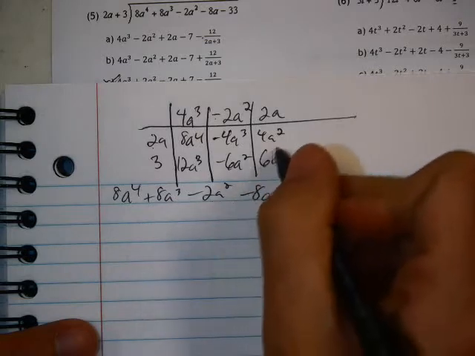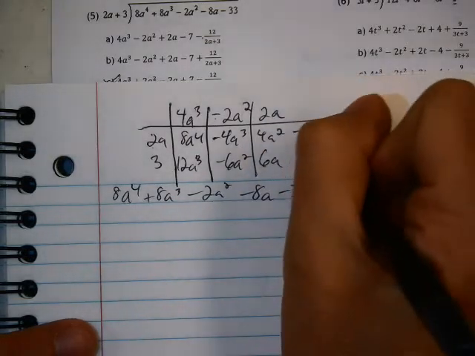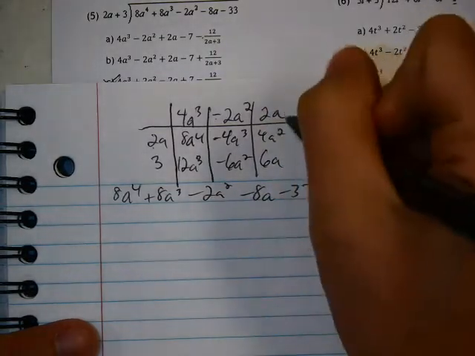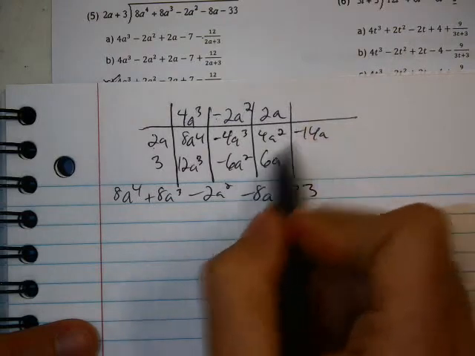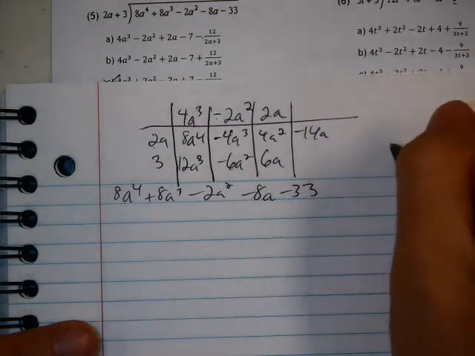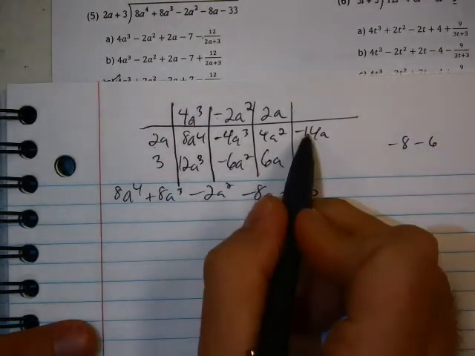Now this one's tough. Now to add with 6 to give negative 8a is negative 14a. Negative 14 plus 6 is negative 8. And if you're stuck, if that's hard to do in your head, remember you can always just subtract. What you're really doing is you're taking negative 8 from the bottom, subtracting that to get this result.